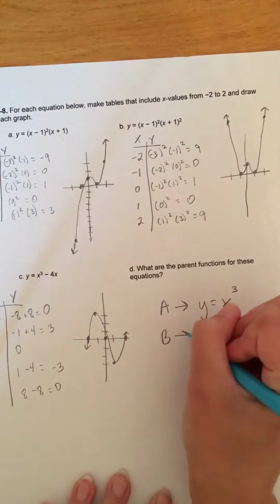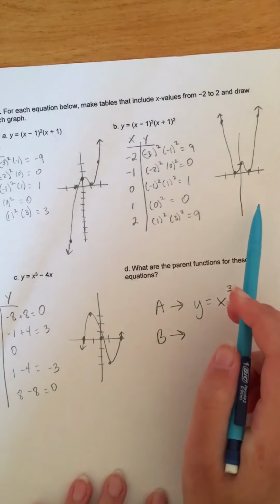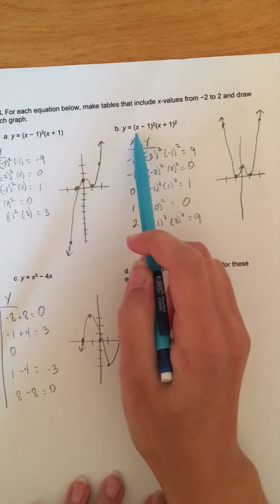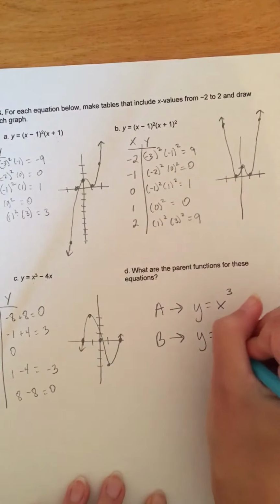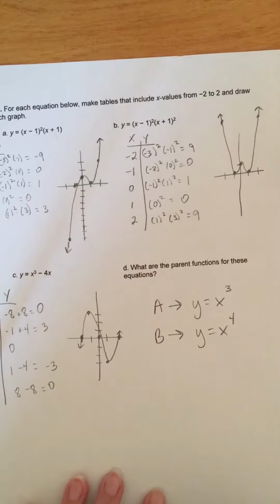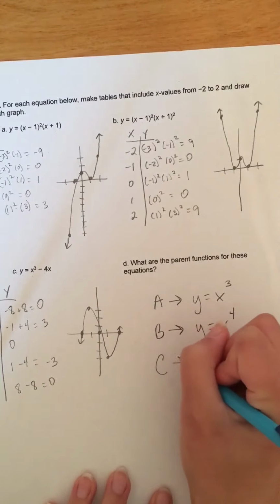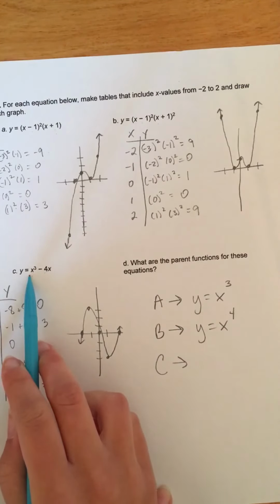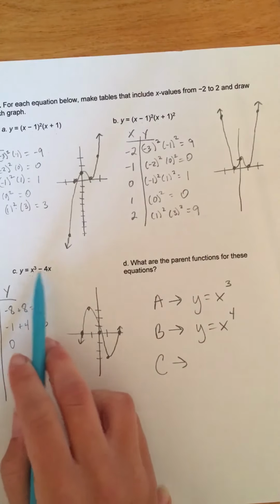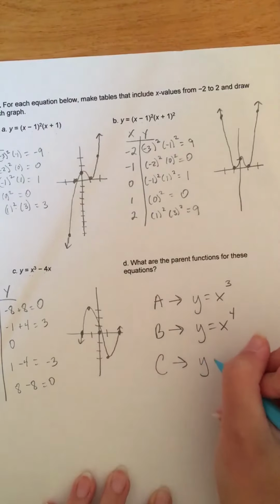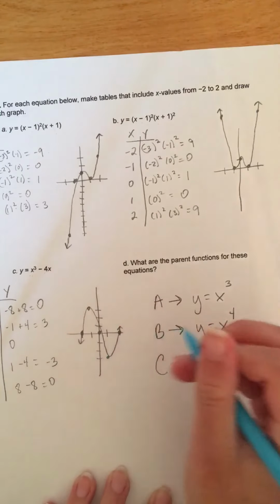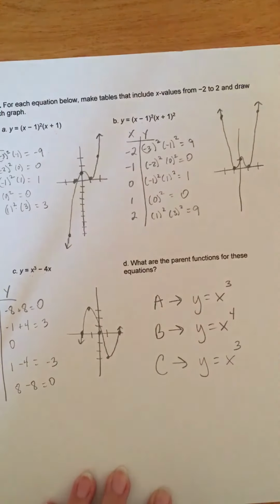B's graph is like a W, and if you were to multiply these out, this is x squared times an x squared, which is x to the 4th power. So that's that one's parent function. And then C, like I said before, is a cubic. Now this is already multiplied out, so it's not a 4th degree. It just has a 3. That's the biggest one. It's already multiplied out, and it's the squiggly S shape, so x cubed is the parent function.